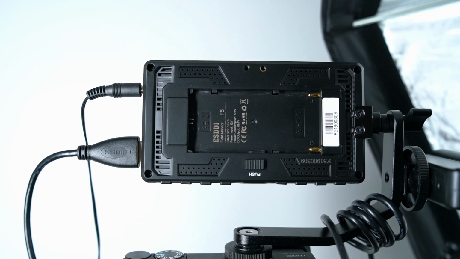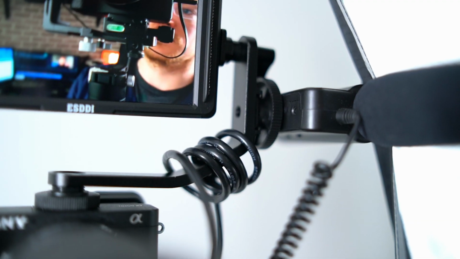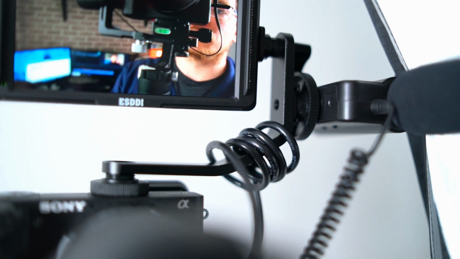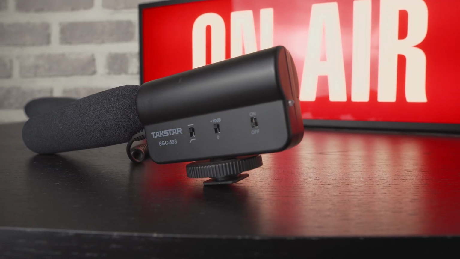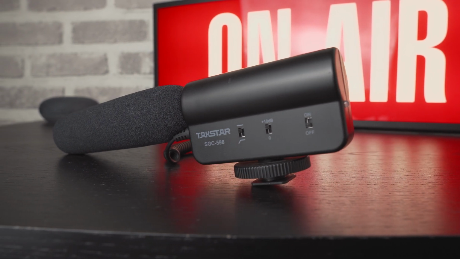Now because the a6500 doesn't have a flippy out screen, I use an external monitor. It's an SD F5 1080p monitor, does the job, works really well. And for those interested, the mic I use is a Takstar SGC598. Dirt cheap shotgun microphone, does a really good job. There's loads of reviews online about that mic, so I'll link some of those down below for you as well.